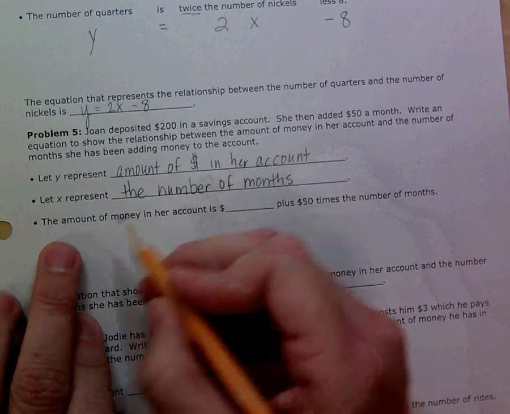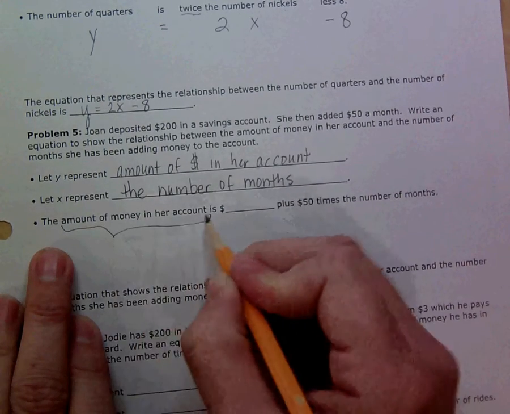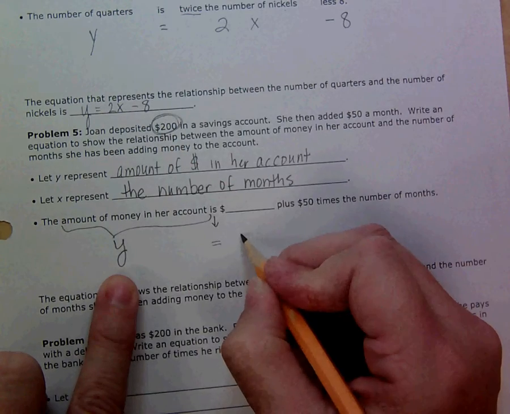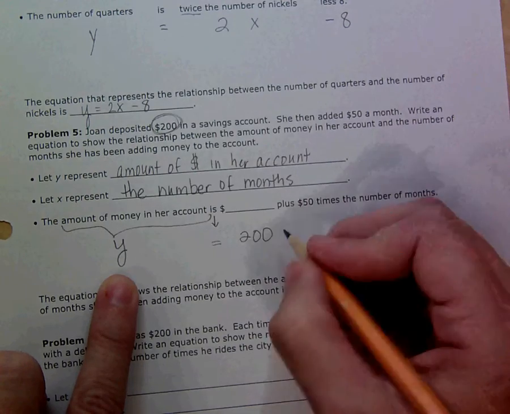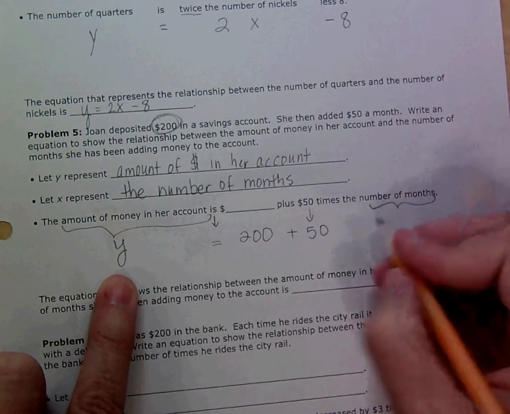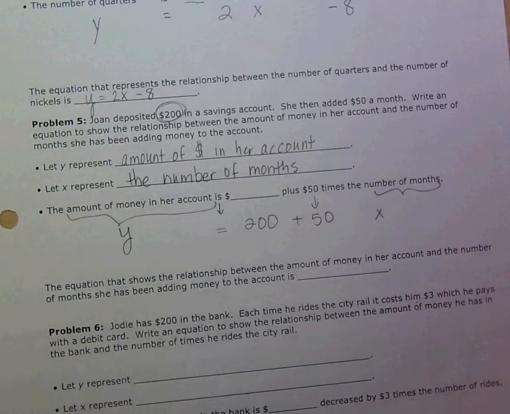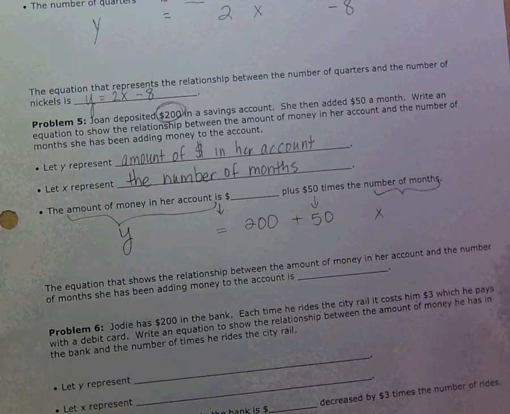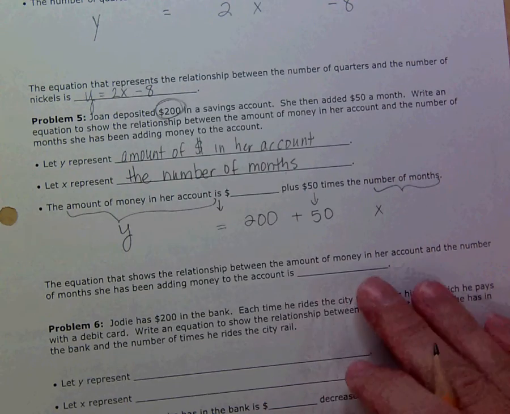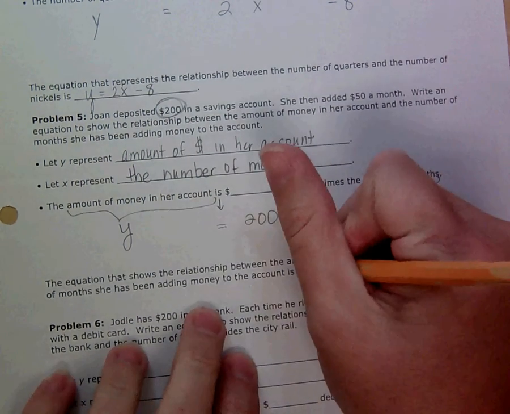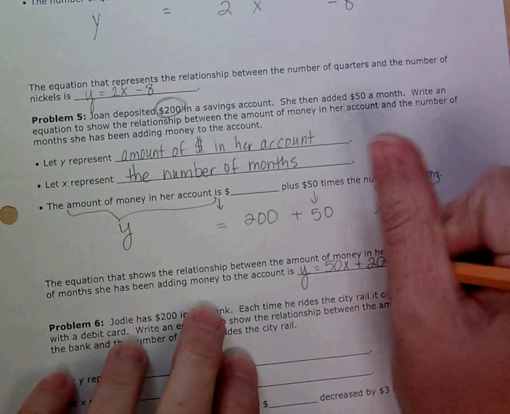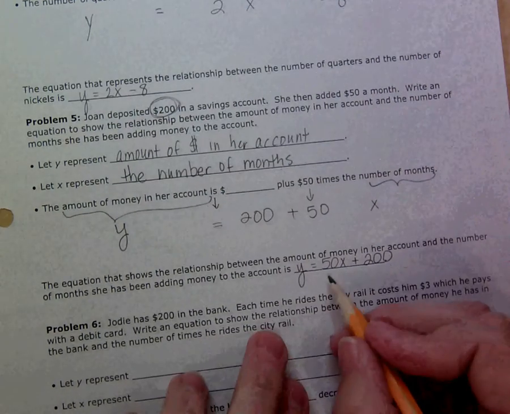Okay, the amount of money in her account, we said up here that is y, is equal to blank dollars, $200 plus $50 times the number of months. The number of months is what we said x was. So we can multiply that times x, put it all together. Again, we're going to use that commutative property of addition that says that we can switch around addition stuff and it doesn't even matter. It's fine to do that. So the equation that shows the relationship between the amount of money in her account and the number of months that she has been adding money to the account is y is equal to, I'm going to put the 50x first, plus 200. So we're in the format y equals mx plus b.